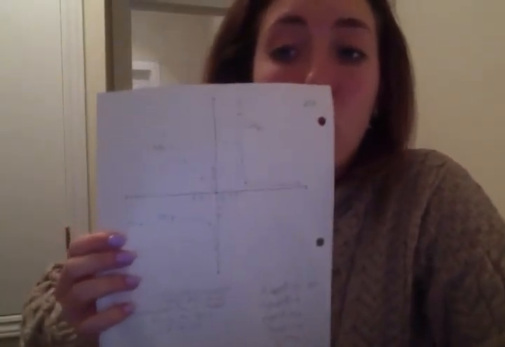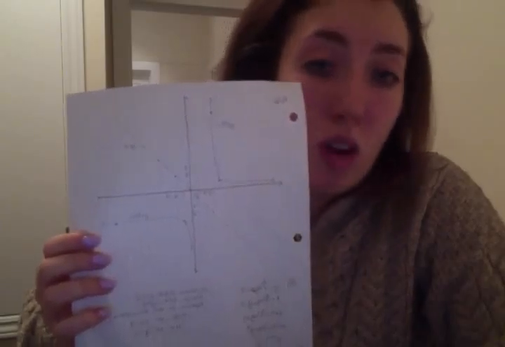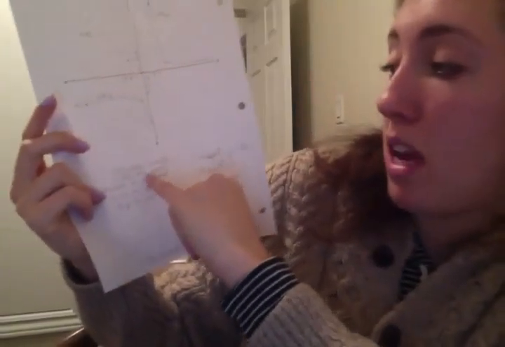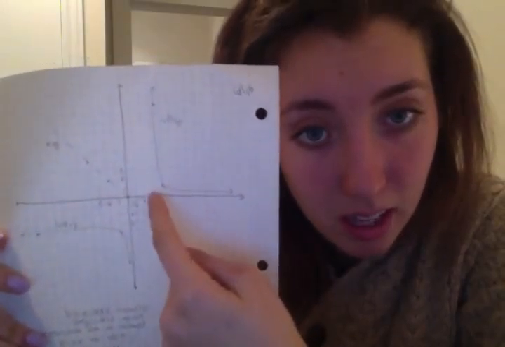Question C was to determine the domain and range. So the domain and range of the inverse. The domain is x is an element of all real numbers, but x is less than negative 3. As you can see here, it's all x values less than negative 3. The range is y is an element of all real numbers, y is greater than 0. So there's an asymptote here at 0, so it's all y values greater than that.